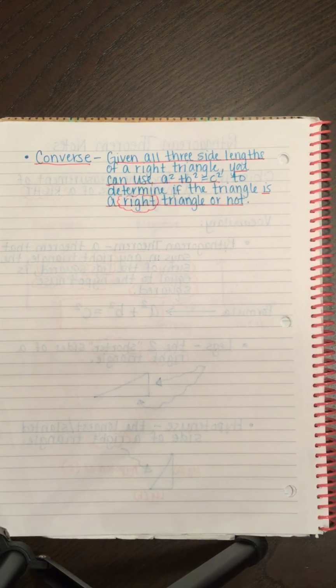This is different from the Pythagorean theorem, because when you do the Pythagorean theorem, you are only given two lengths. You could be given the two legs and need to find the hypotenuse, or you could be given a leg and the hypotenuse and need to find the measurement of the other leg.